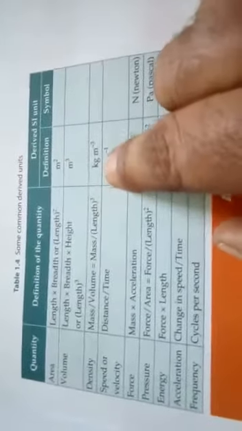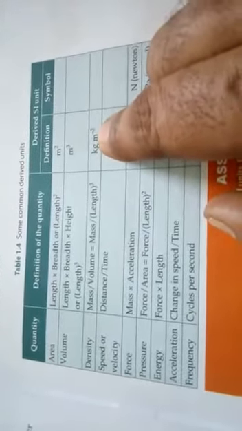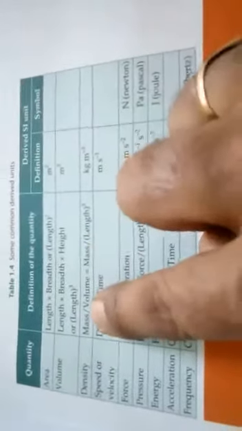This gives you mass by length cubed. You can see here kilogram divided by length cubed, or kg meter to the power minus 3. Density's formula is mass by volume. Mass is measured in kilogram and volume is measured in meter cube. So if you explain this one, kg meter to the power minus 3 comes.